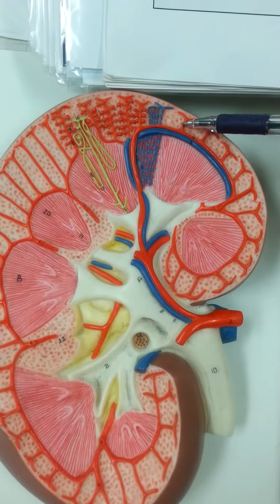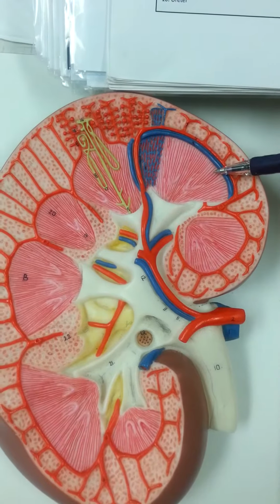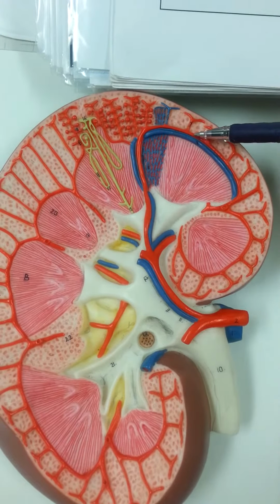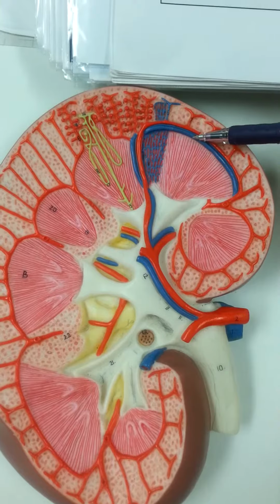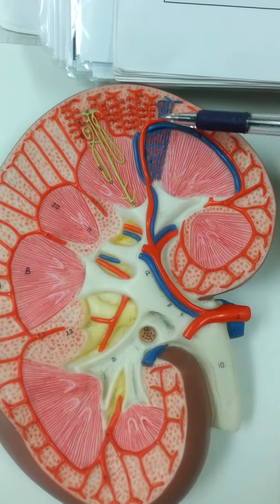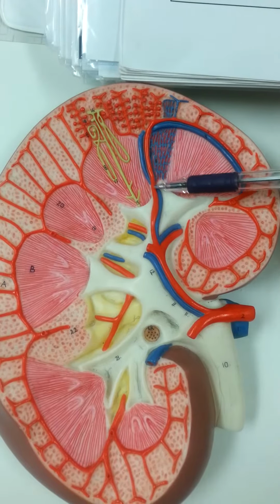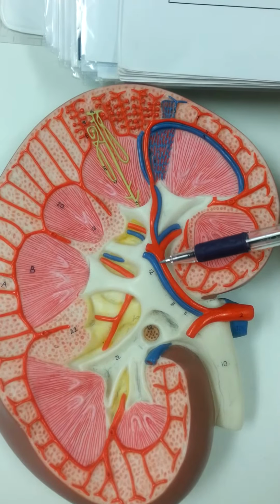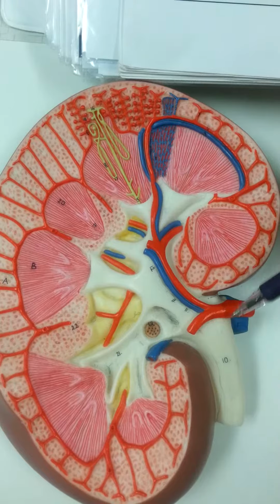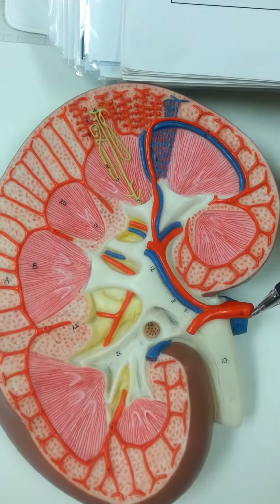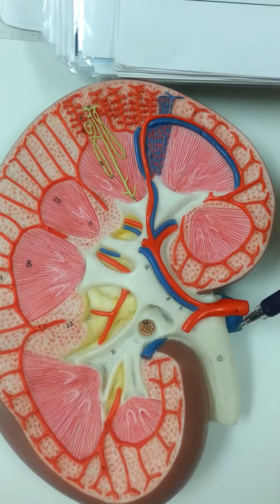Cortical radiate arteries. Arcuate arteries. Arcuate veins. Interlobar arteries, interlobar veins, and then segmental arteries, renal arteries, renal vein.